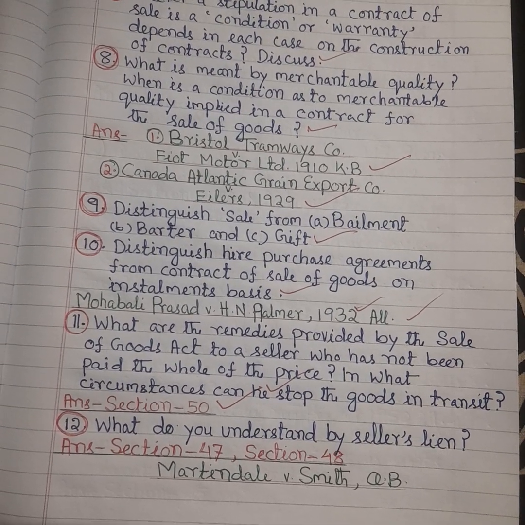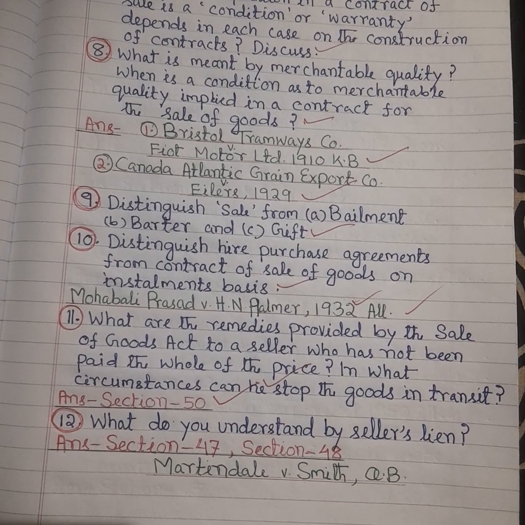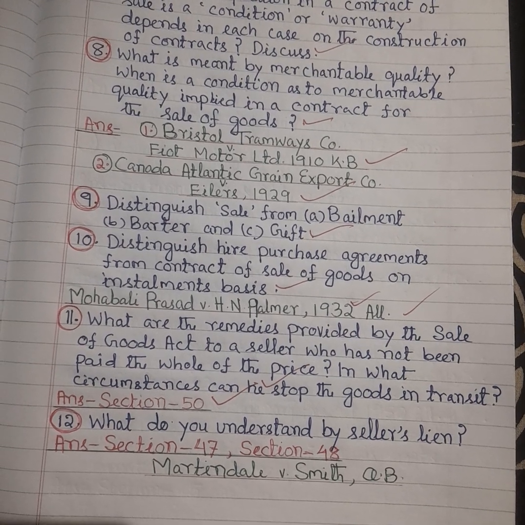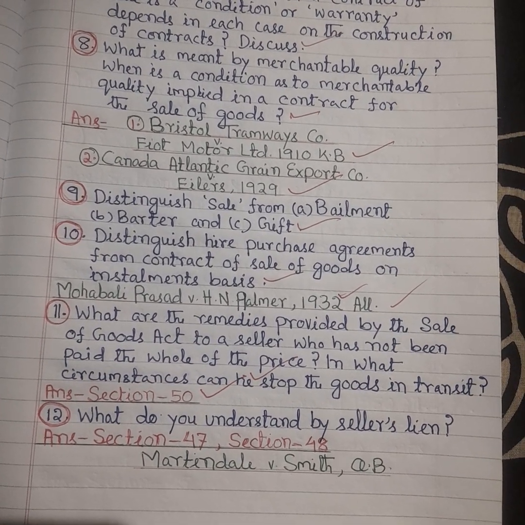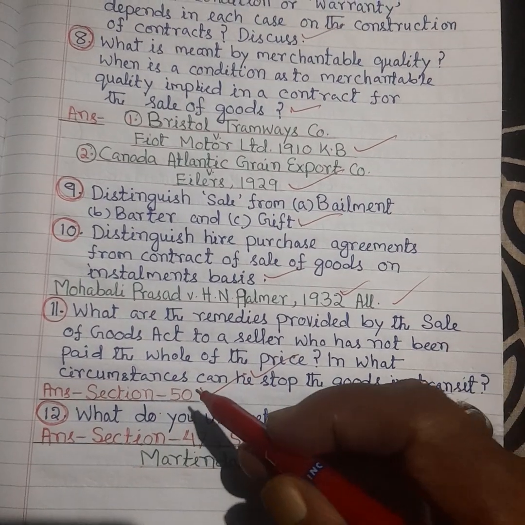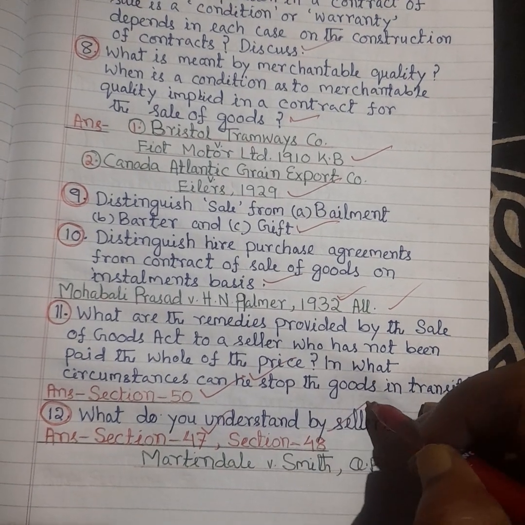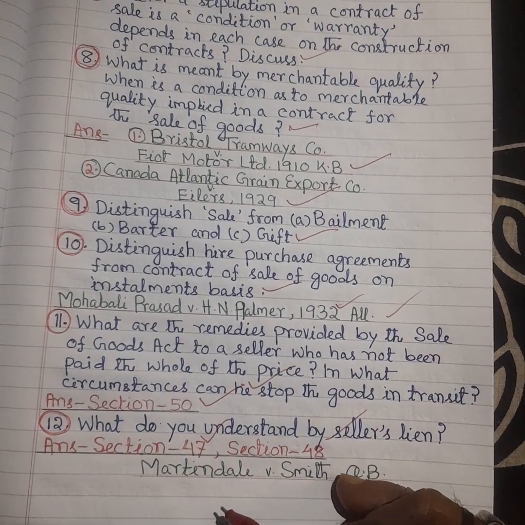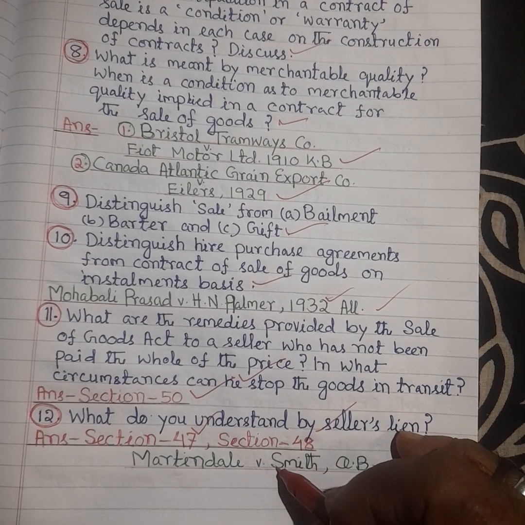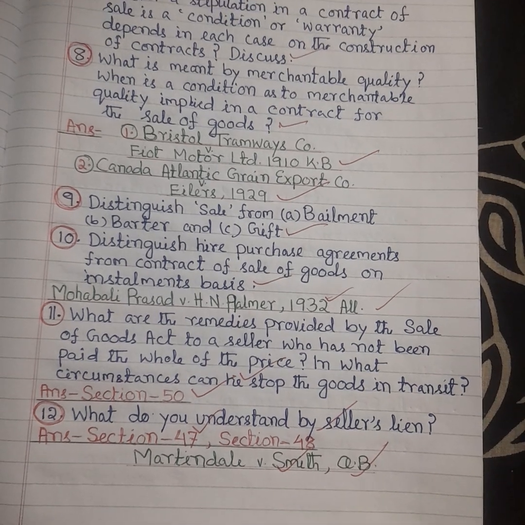And now we'll discuss question number 12, and that is the last question that we have selected under the Sale of Goods Act. And that is, what do you understand by seller's lien? And the very answer is provided under Section 47 and Section 48. We should discuss one important leading case, Martindale versus Smith, and this very case was decided under the Queen's Bench.